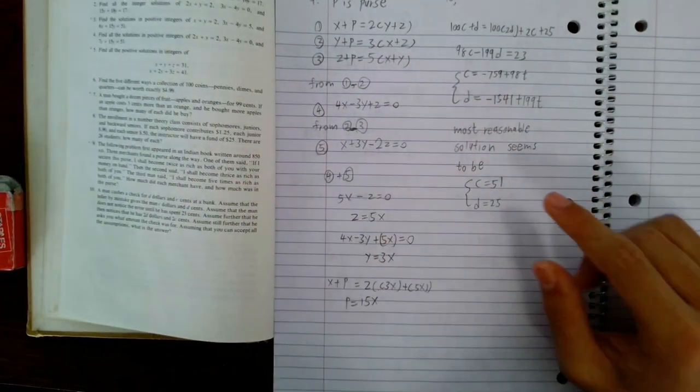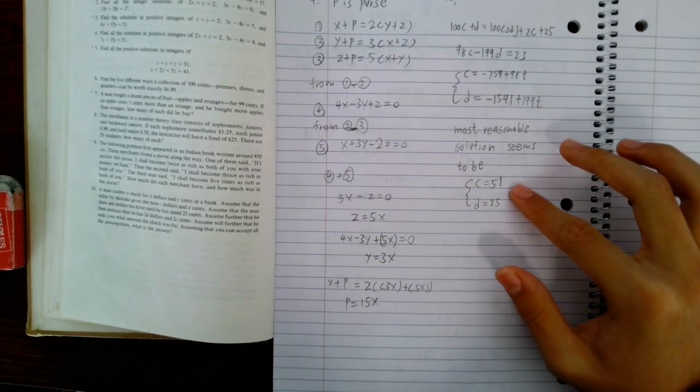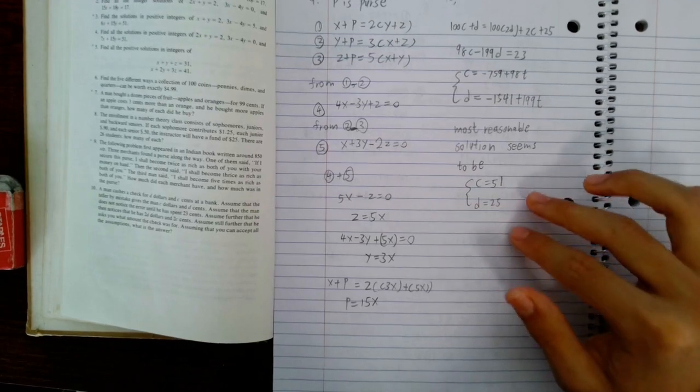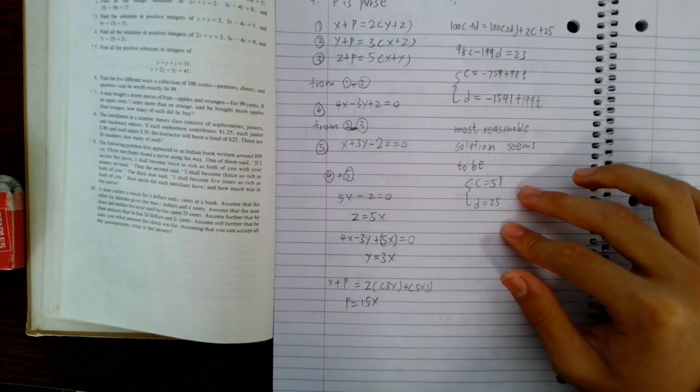So I think this is the smallest solution, and I hope I'm not misunderstanding the question in any way. This is what I got. If you got a different opinion, that means I'm probably wrong.